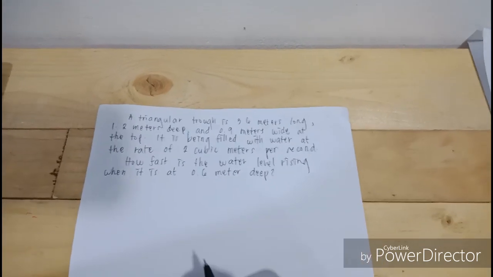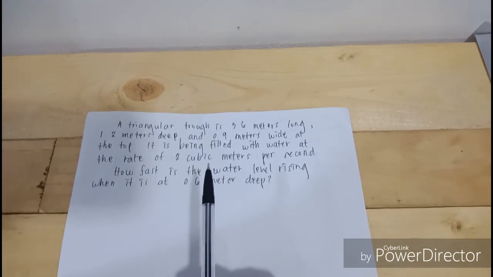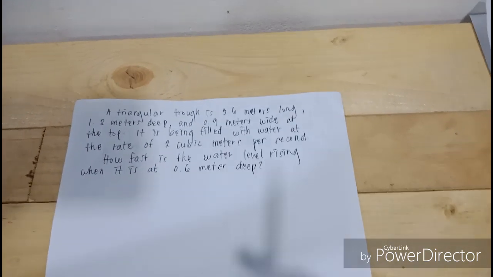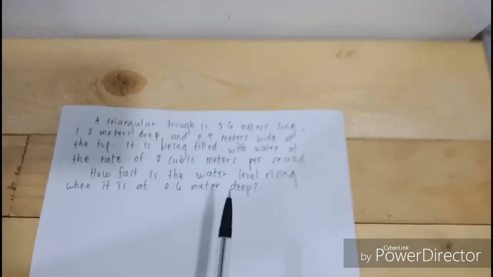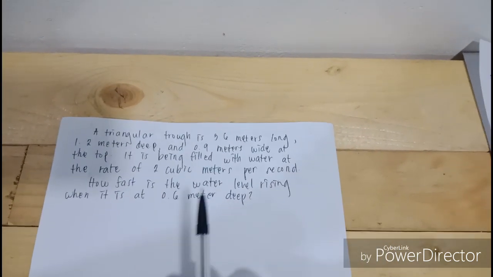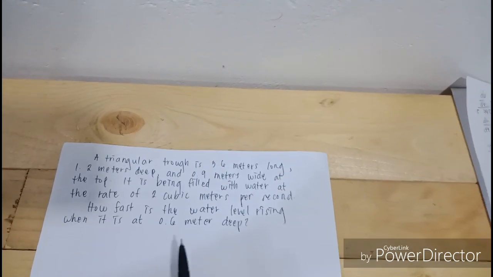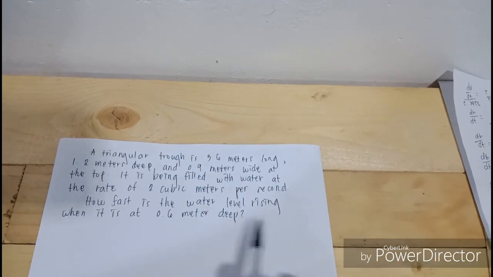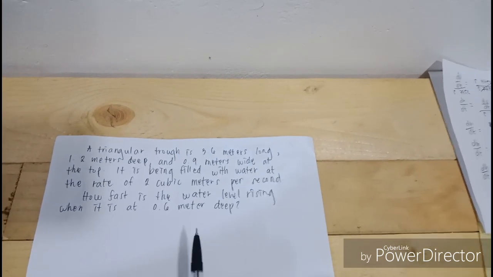So the problem that was given to me is that a triangular trough is 3.6 meters long, 1.2 meters deep, and 0.9 meters wide at the top. It is being filled with water at the rate of 2 cubic meters per second. So the question is: how fast is the water level rising when it is at 0.6 meters deep?